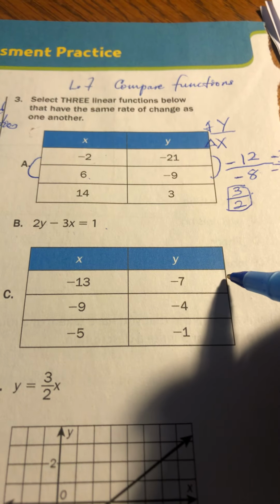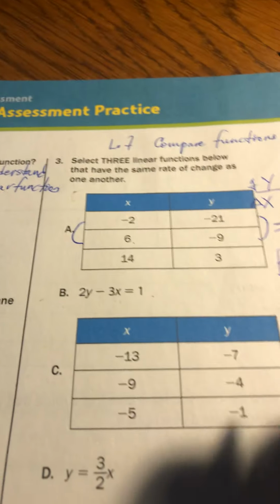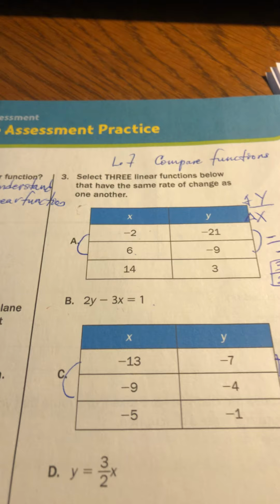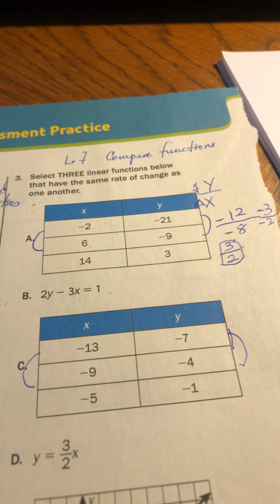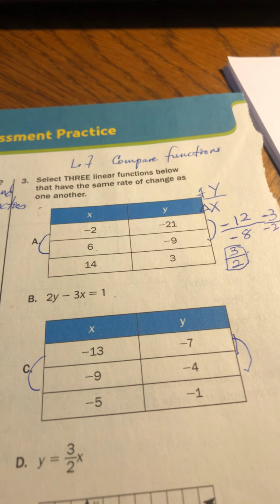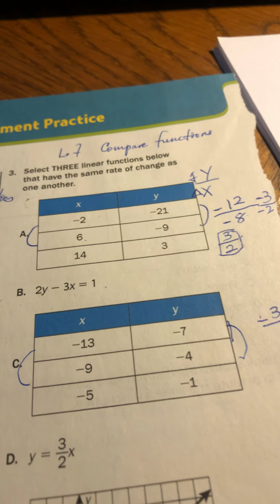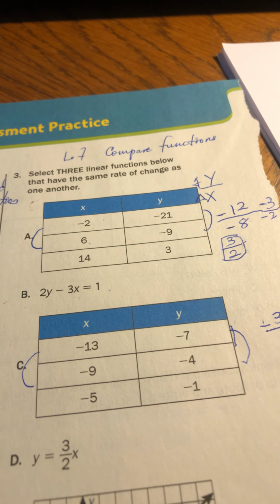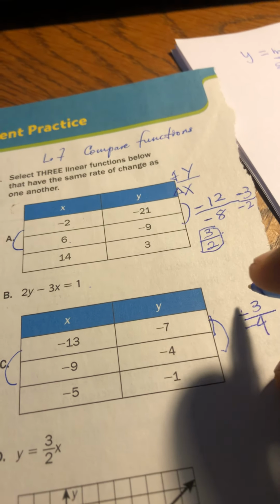With C, I'm just going to use the change in y over the change in x. So that would be negative 7 minus negative 4, which is negative 3, and then negative 13 minus negative 9, which is negative 4. See how our slope right here is 3 over 4?